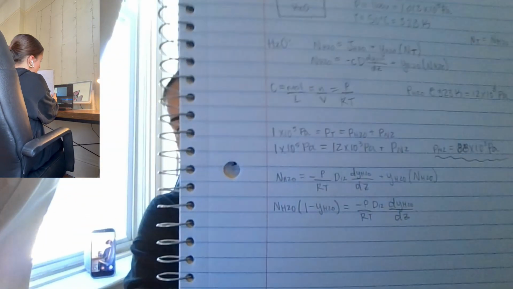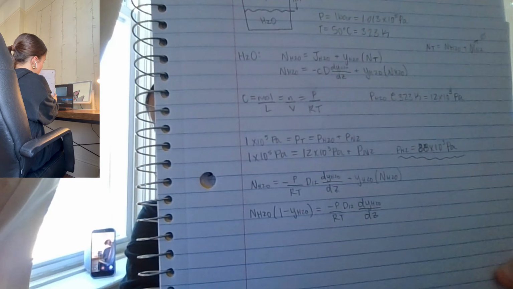So we have N H2O on the left side. We're going to subtract y H2O times N H2O and then factor that out to get N H2O times 1 minus y H2O. And then our right side will remain the same, otherwise negative P over RT D12 dy H2O over dz.